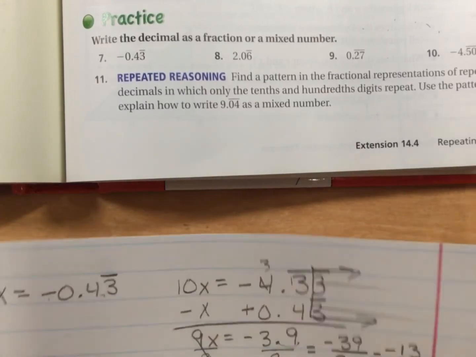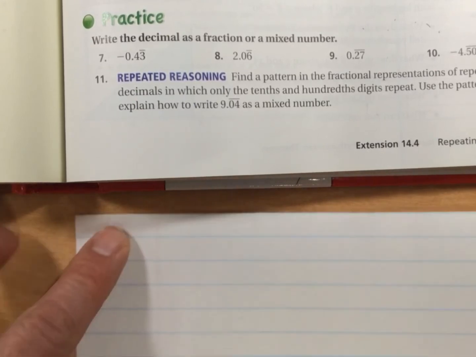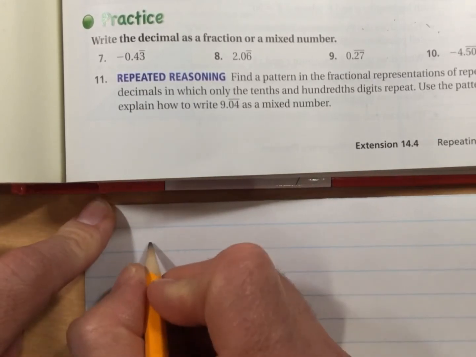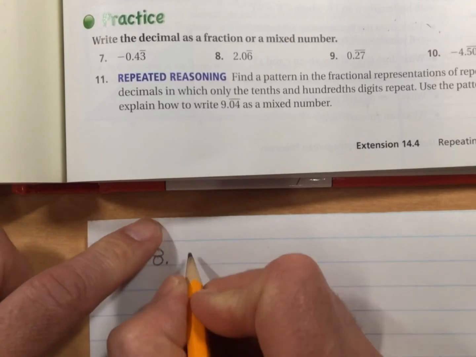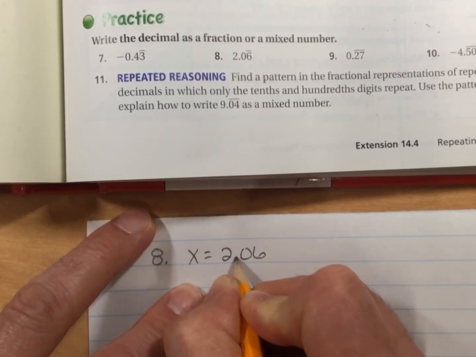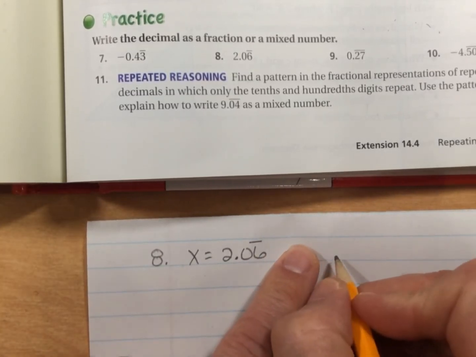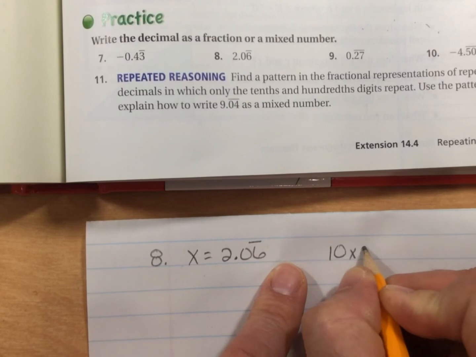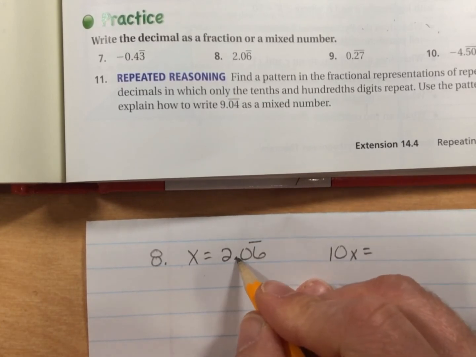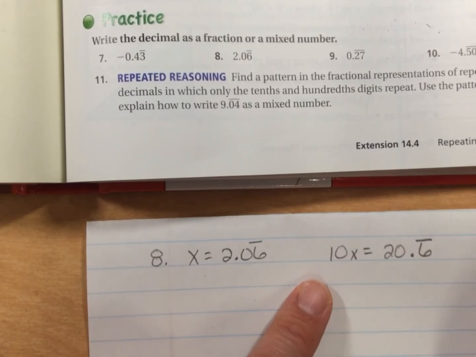And the last one, number 8, not really the last one, but we already did 9 and 10 because they were pretty easy. Number 8, x equals 2.06, only with the 6 repeating, only one digit repeating. So it'll be 10x equals, multiply by 10, move the decimal once, 20.6 repeating.